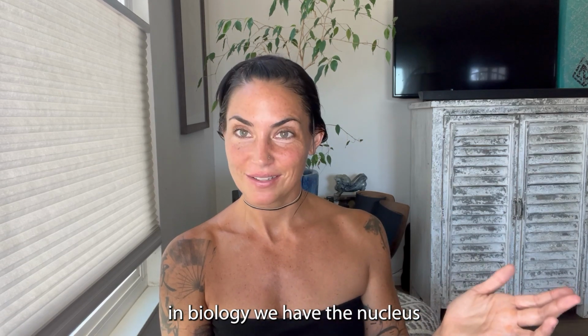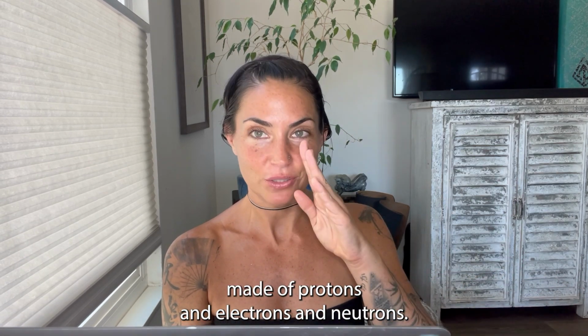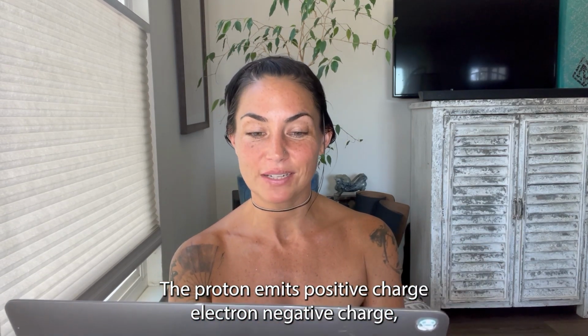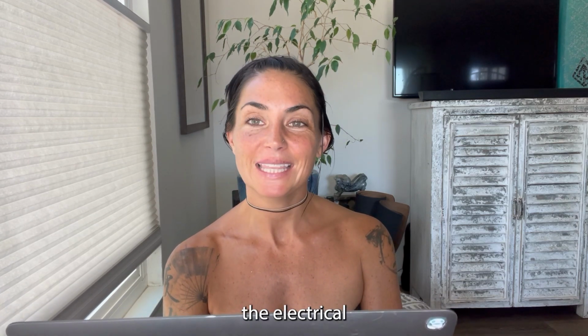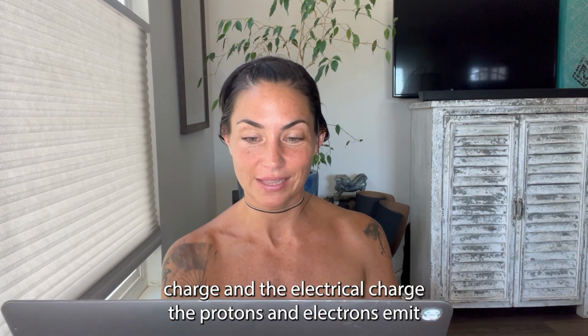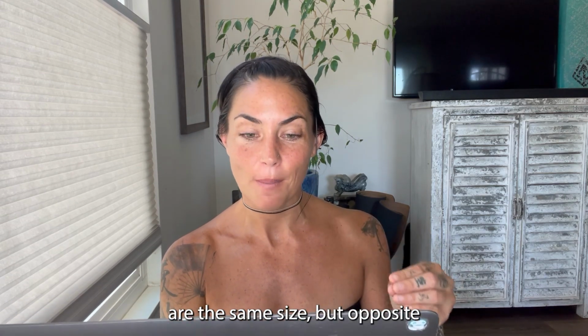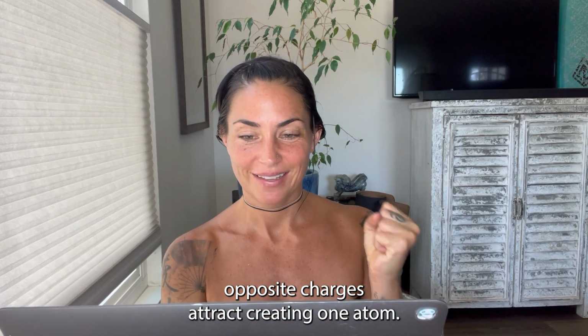In biology, we have the nucleus made of protons and electrons and neutrons, but for the sake of yin and yang, we're going to talk about protons and electrons. The proton emits positive charge, electron negative charge. The electrical charge the protons and electrons emit are the same size but opposite. Opposite charges attract, creating one atom.